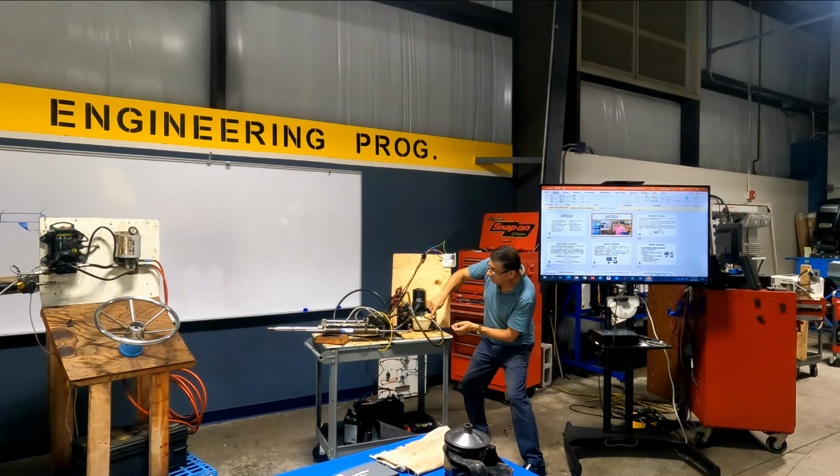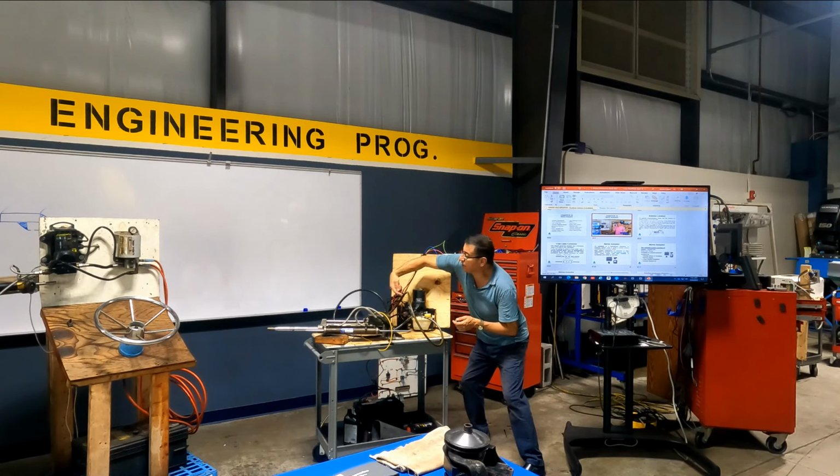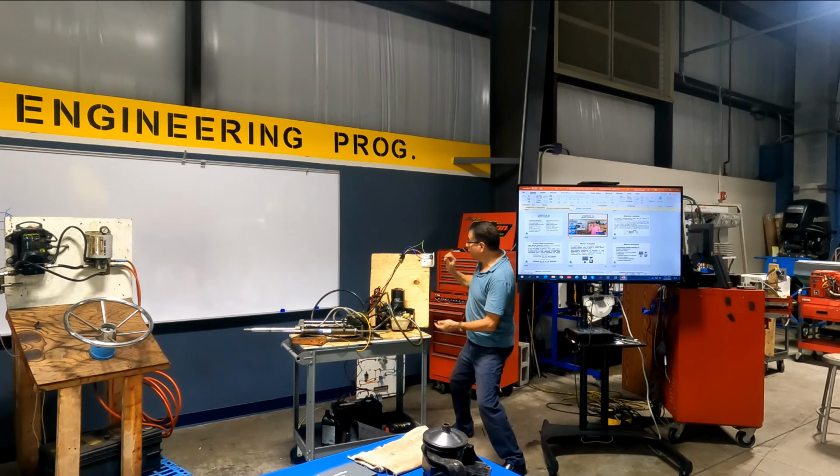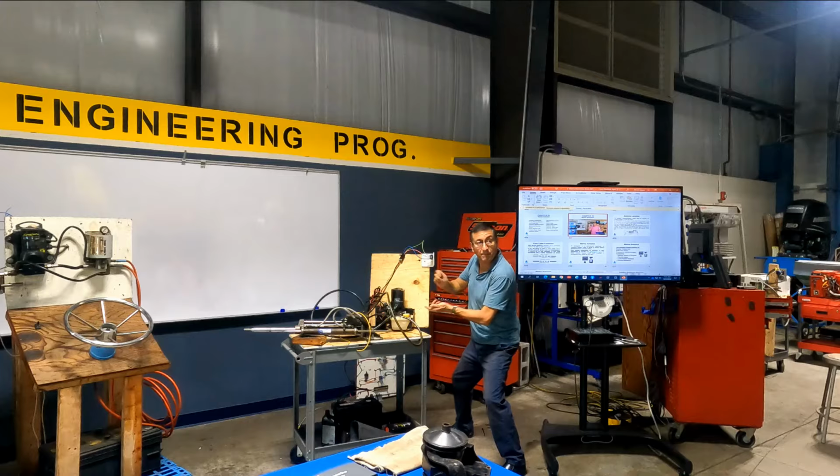The servo valve sends the fluid in one direction or sends the fluid in the other direction, depending on how I change the position with the solenoid. You see?